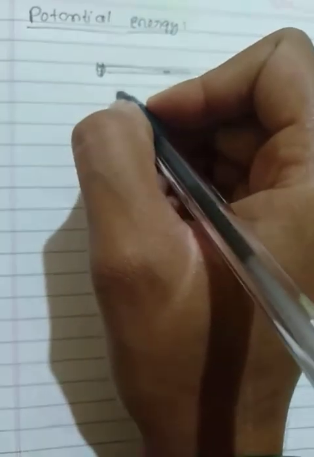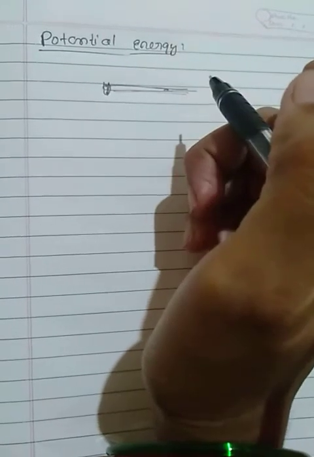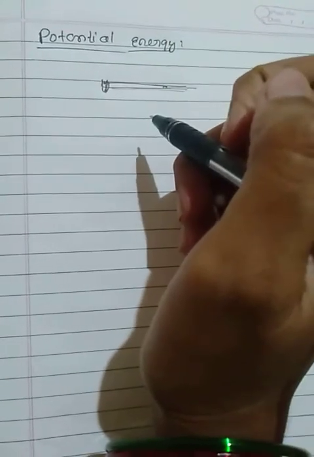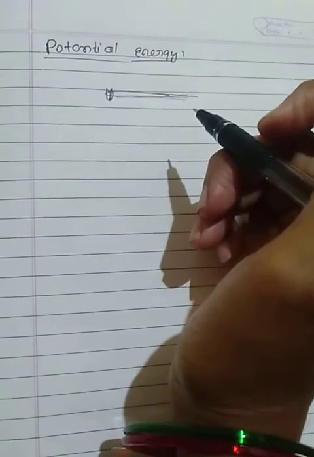Release the band at one of the ends. What happens? The band will tend to regain its original length. Obviously, the band had acquired energy in its stretched position. So how did it acquire energy when stretched?